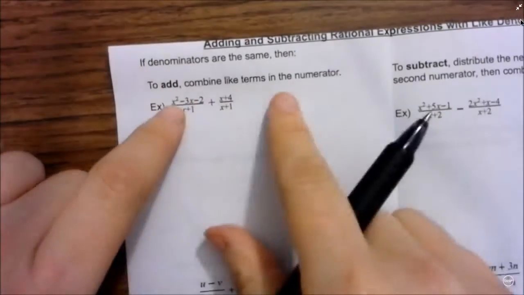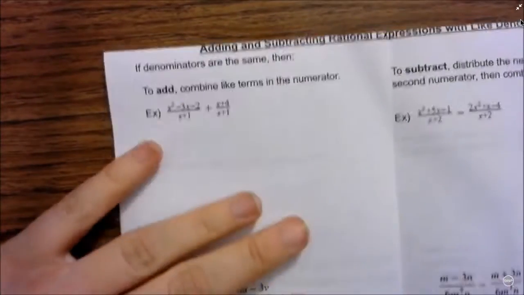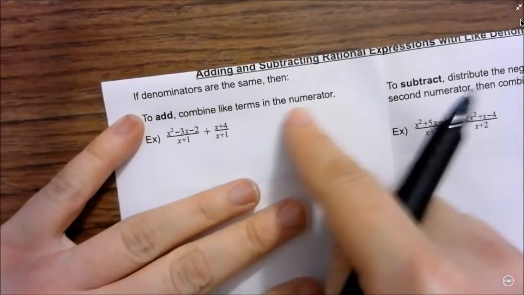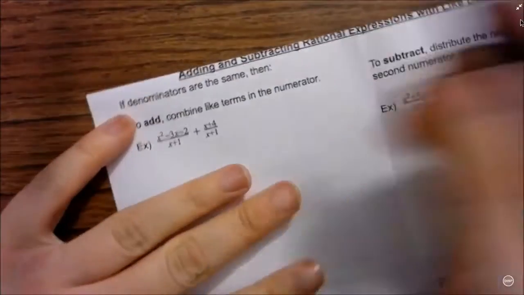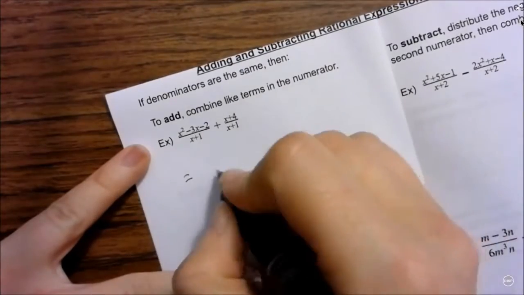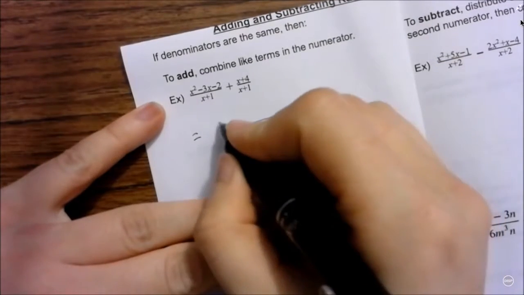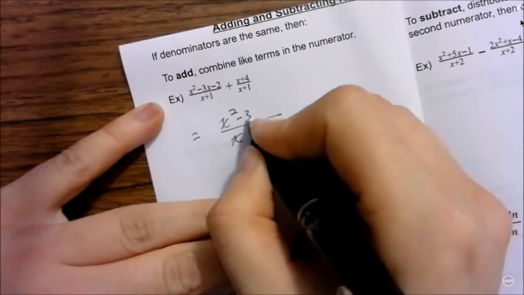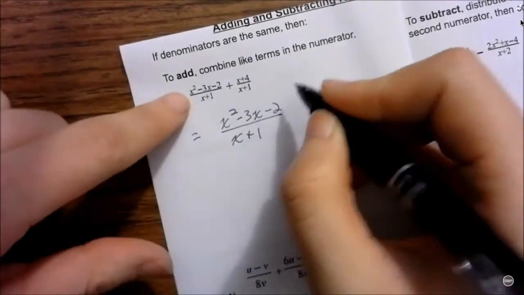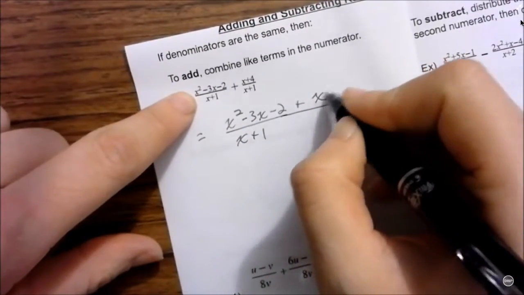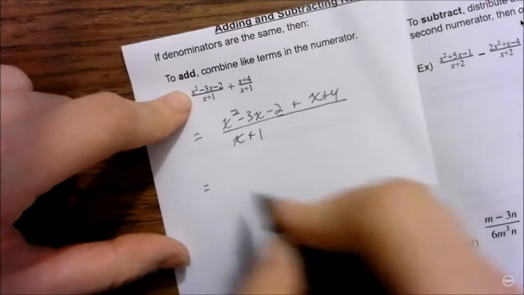To add, just combine like terms in the numerator and keep your denominator. My denominator is still going to be x plus 1. In the numerator, I'm combining like terms. Let me first just write it out. There's the first numerator and then the second numerator there.